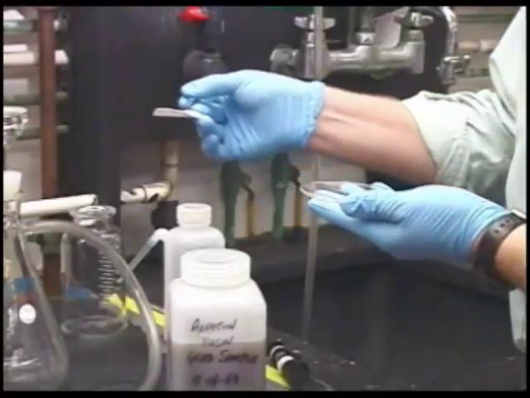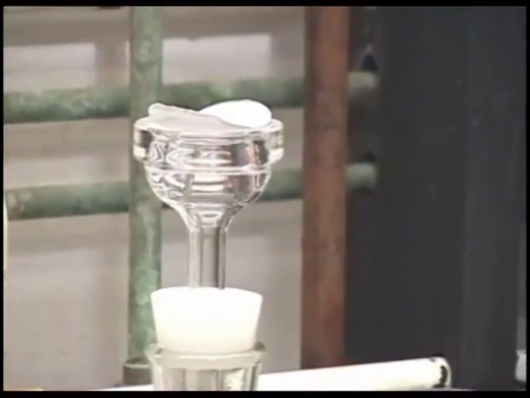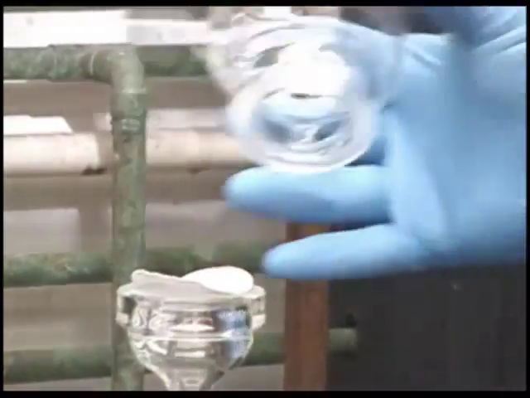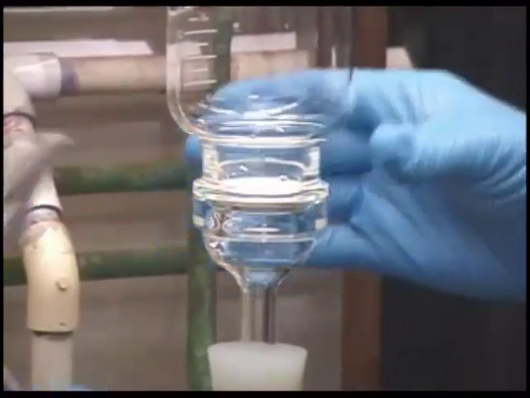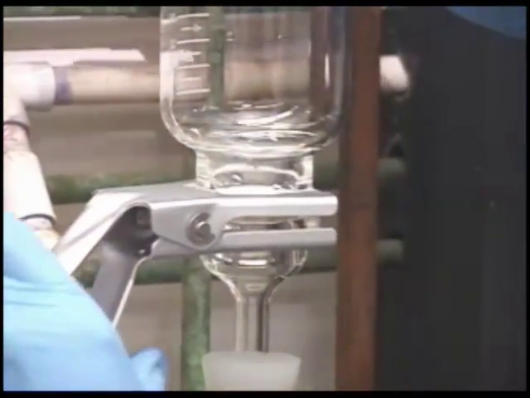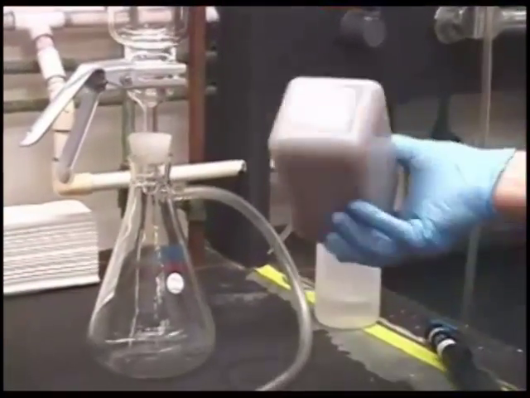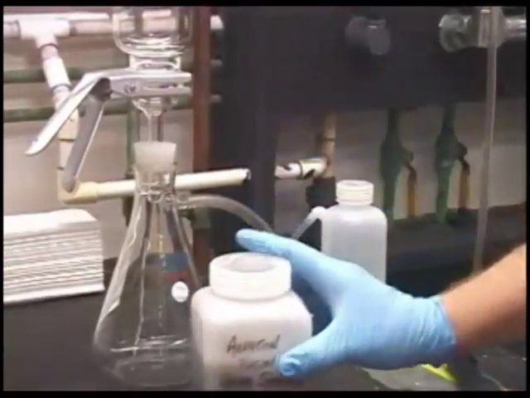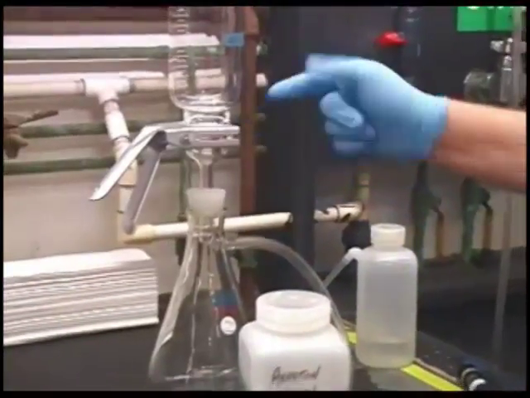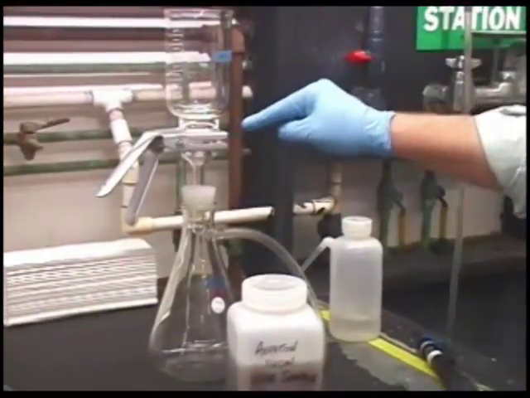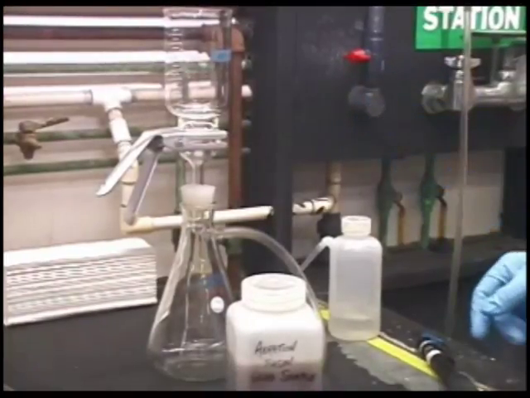The pre-weighed filter is placed on the top of the filtration apparatus, and a funnel is secured in place. This will get a little bit loud when we do the process, so I'll describe it first. A volume of sample is transferred to the funnel, and we draw the liquid through the filter element, trapping the solids behind. We then wash the filtrate with about 3 10 ml portions of deionized water.